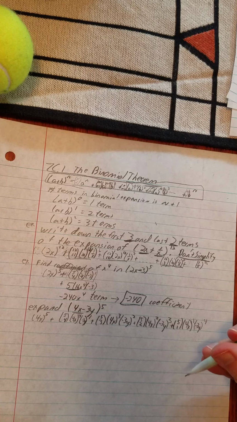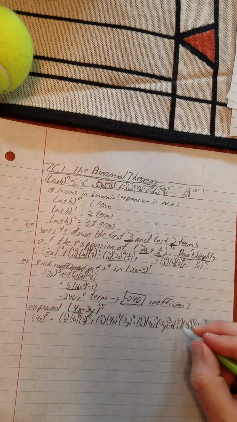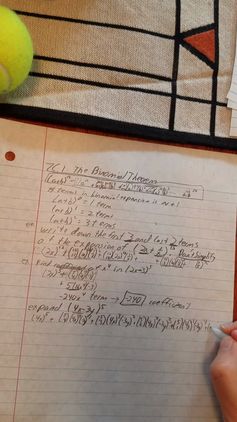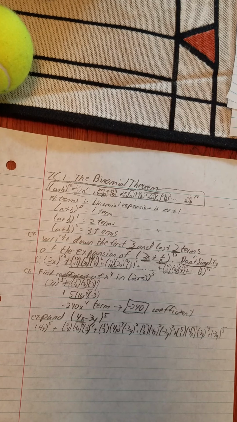All right, can I squeeze this last one on the paper? Let's write it down and see if it works. 5 choose 0, basically, or just the b value to the 5th power. Can we see that? Sure. All right, we're good. Let's see if I need some more lead here. That one might be done. Good thing I got a backup here.